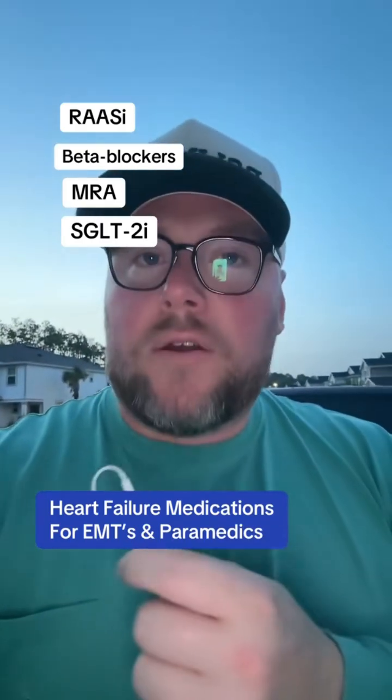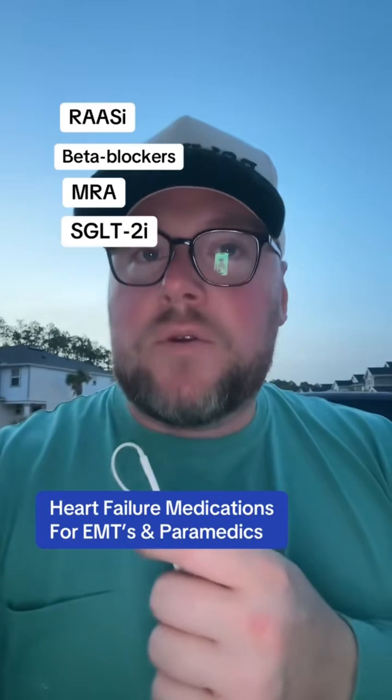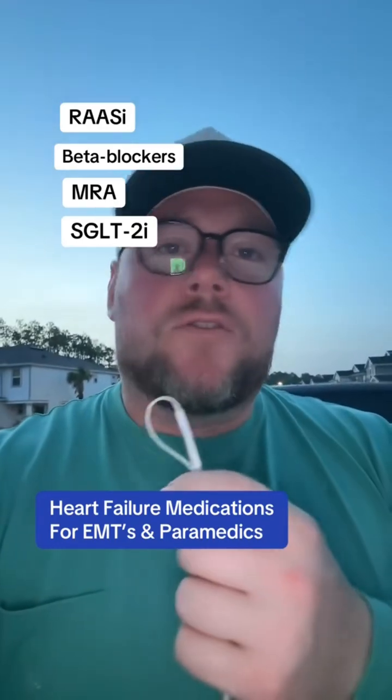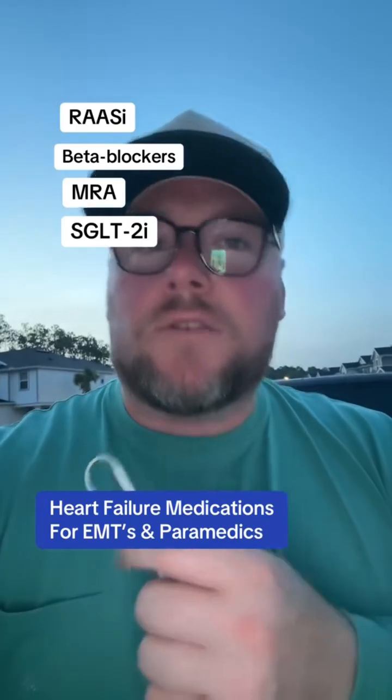You have your beta blockers, there's only 3 of them. Then we go into our mineralocorticoid receptor antagonists, there's only a couple of them. Last but not least, there's also going to be the SGLT2s, and I'll talk about that as well.